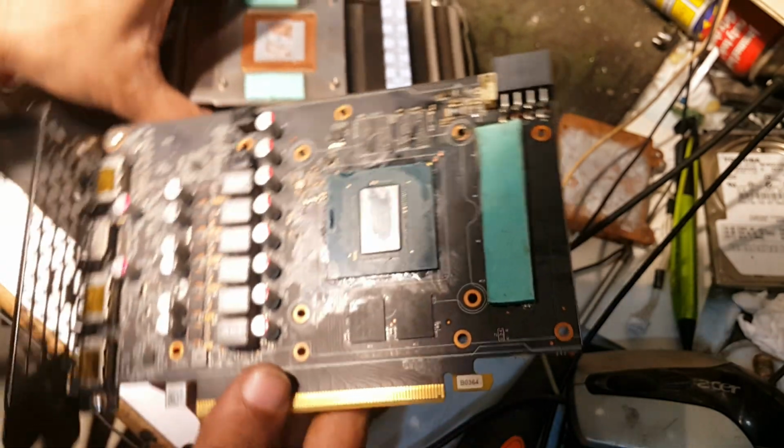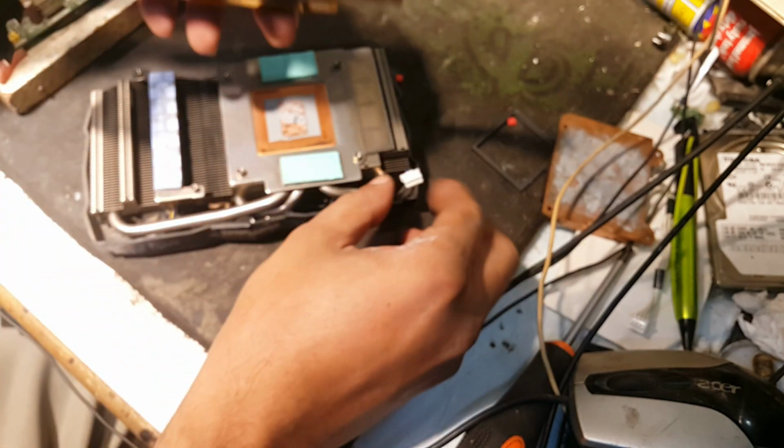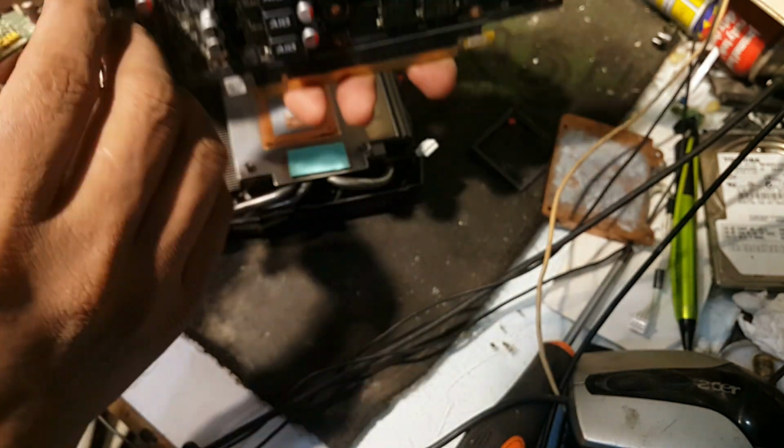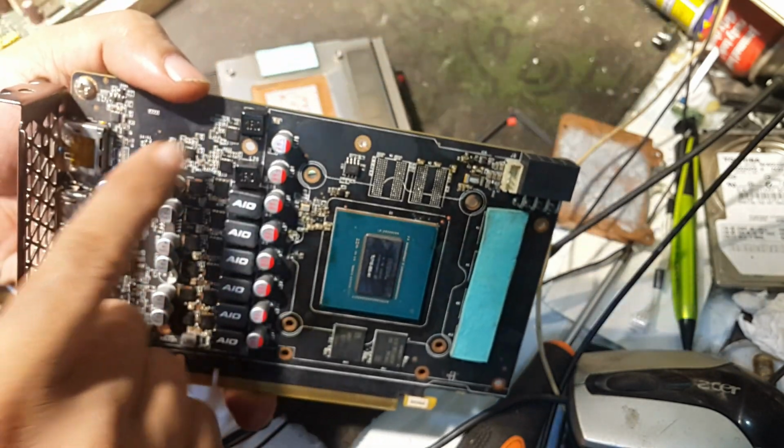So let's just fix it. If it runs, it means that some of the power supplies were not running, just like this one.